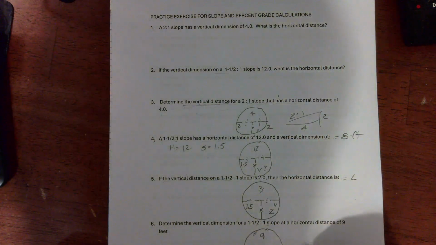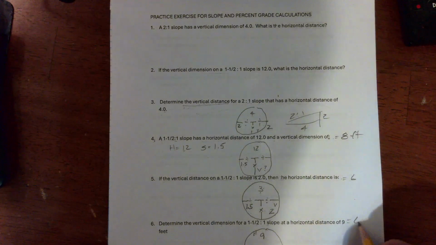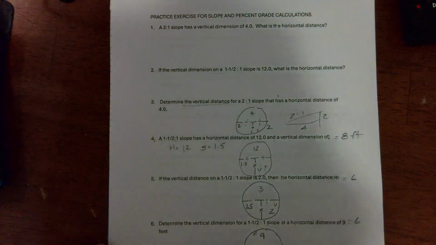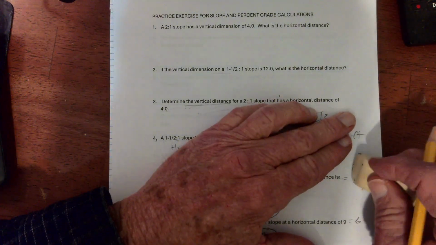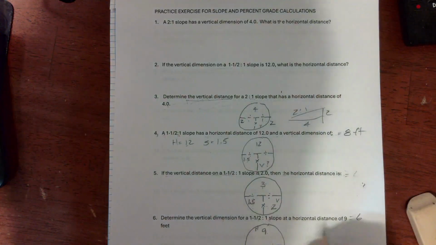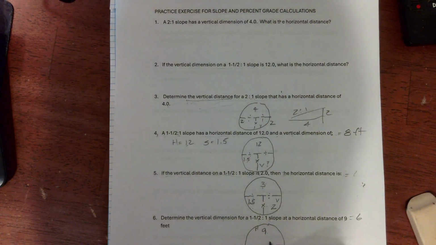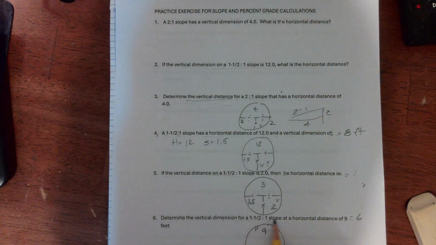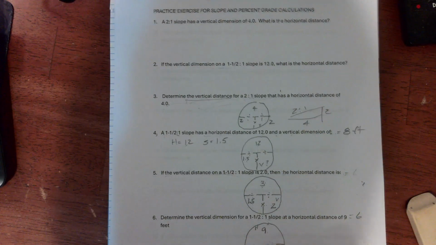This down here equals 6. Okay. I'm on this one. Determine the vertical dimension for a 1.5 to 1 slope that has a horizontal distance of 9. Then it's 6, because 9 divided by 1.5 is 6.